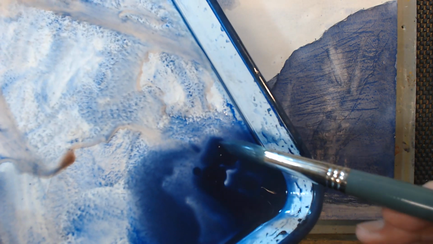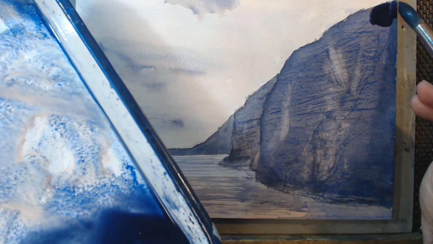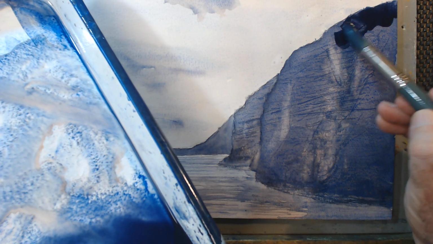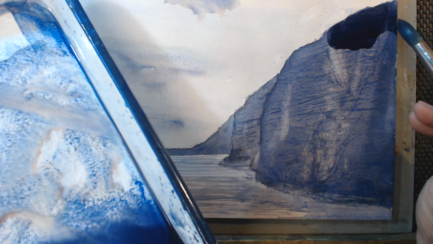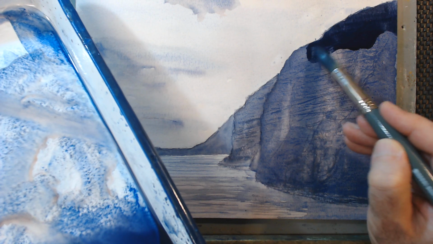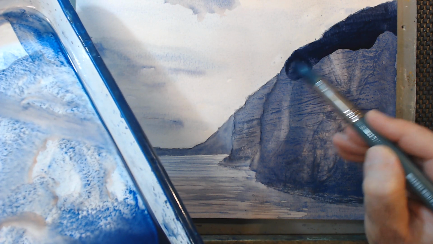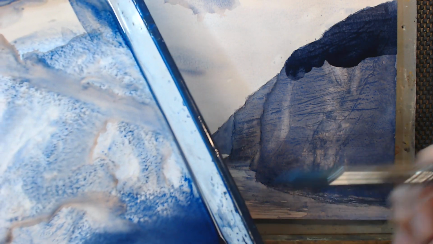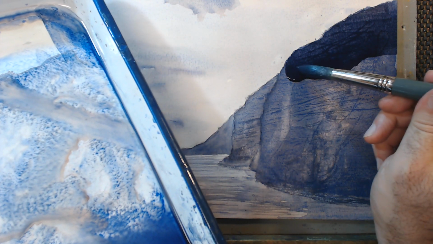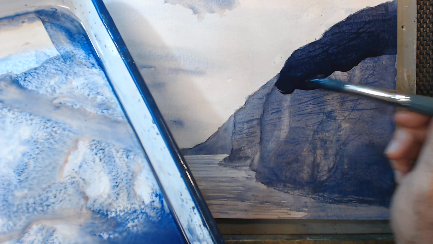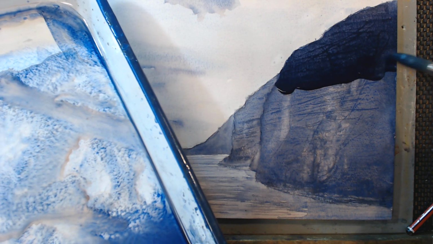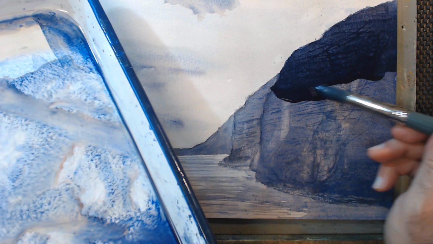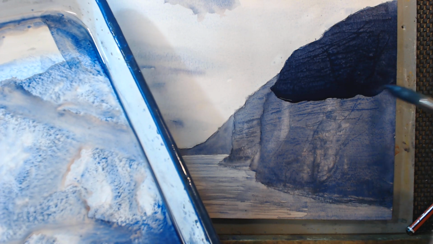So let's go ahead and do a quick wash over here. And I'm trying as much as possible to be very gentle with my brush so that I don't disturb the layers underneath. I like what I saw before. It's just, it wasn't dark enough. So that's all I'm trying to do, is make it darker. I don't want to change the way it looks, although it might change anyway. I might not have a choice in that.